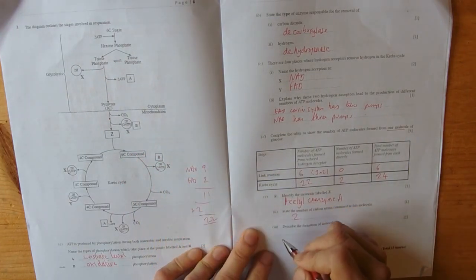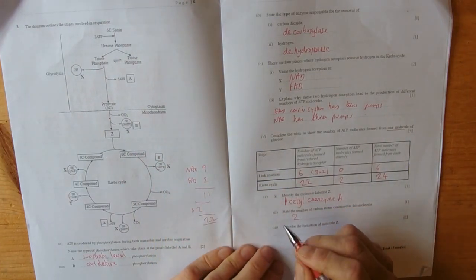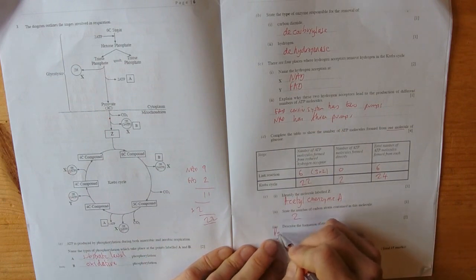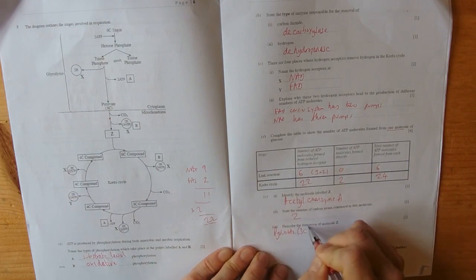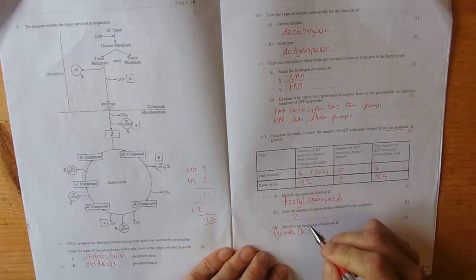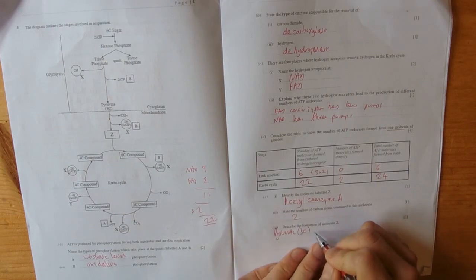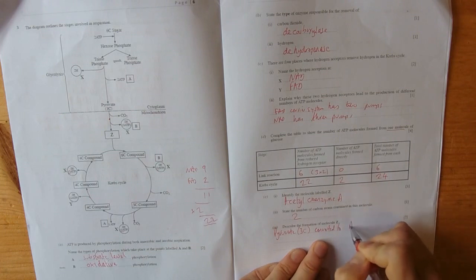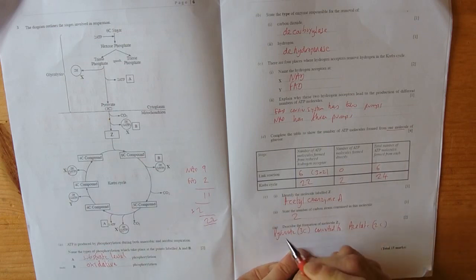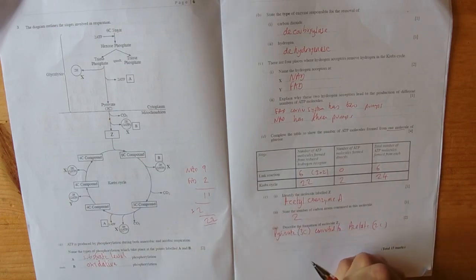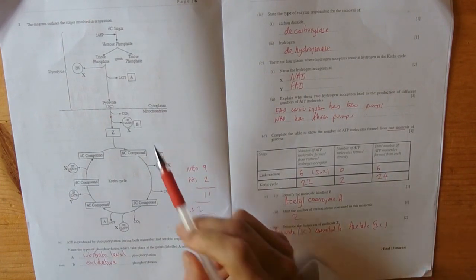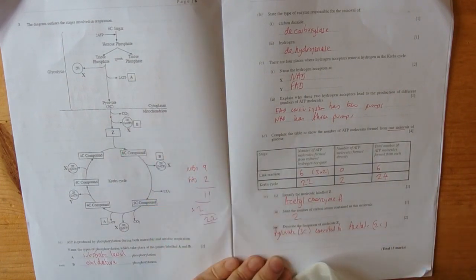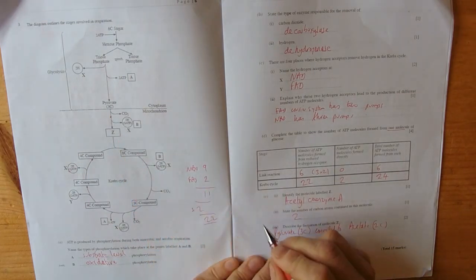So we're just going to try and remember our steps there. Pyruvate, that's our starting position, which is 3 carbon, converted to acetate, which is 2 carbon, or you could say an acetyl group possibly. What's happening? We are removing CO2.